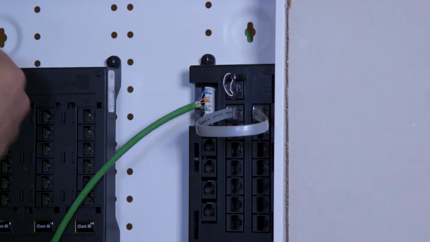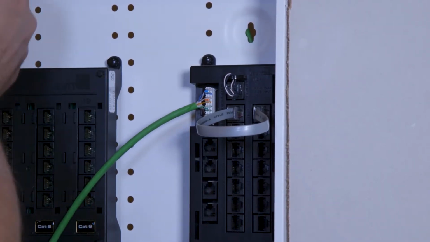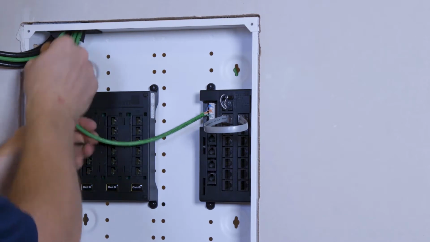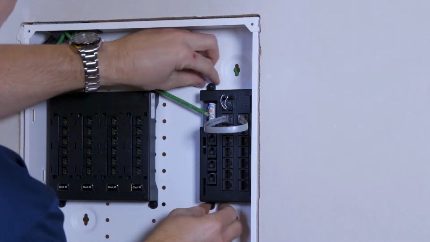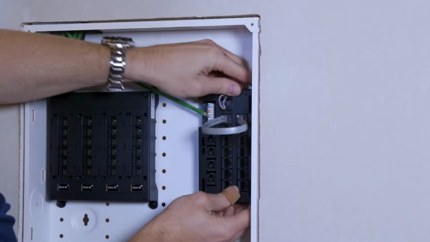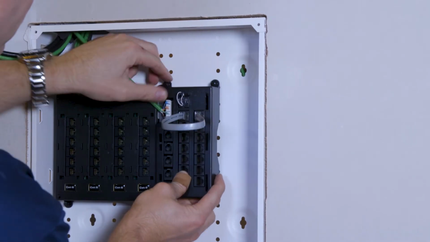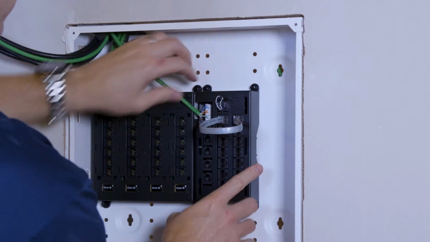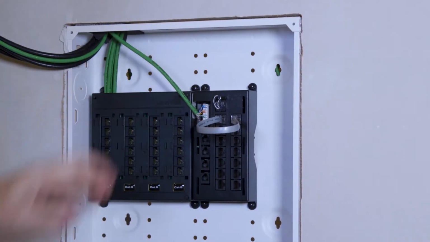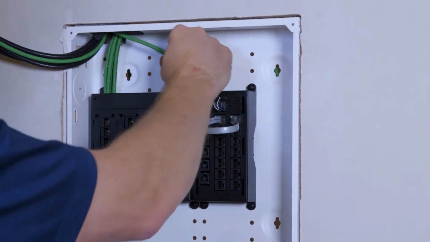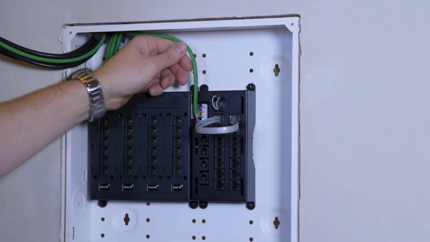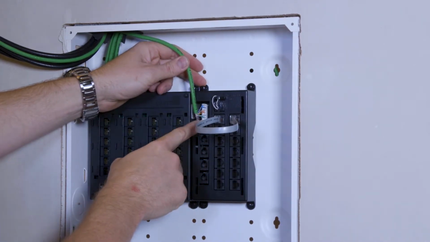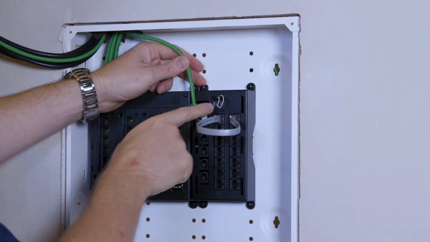We'll take our slack and push it out the top of the enclosure again, so it's going up into this stud cavity here. And then we'll move this over so it's a little closer to our twist and mount. So the purpose of this device is that we take our incoming service here from the telephone company, punch it down here. We have an RJ31X for a security system.